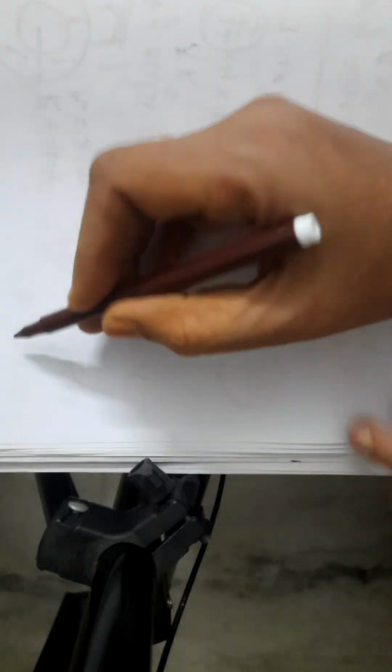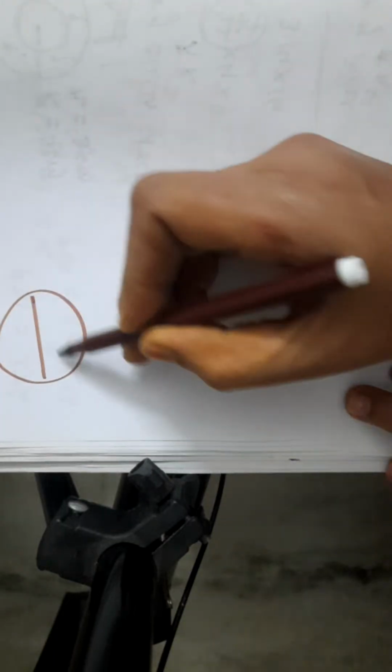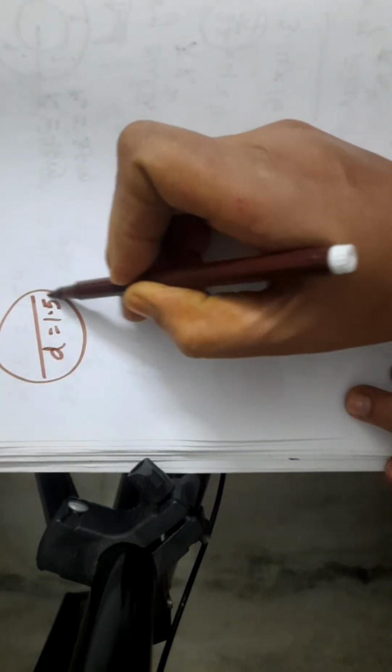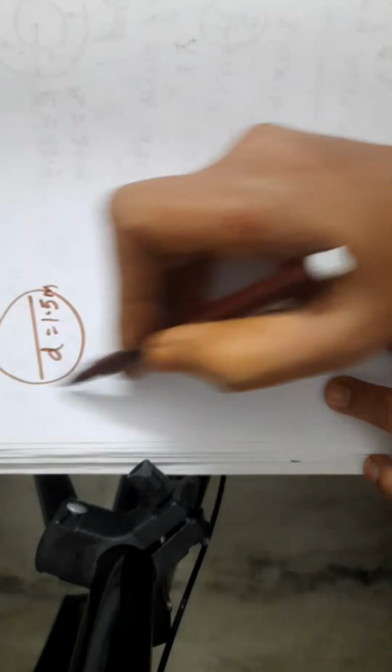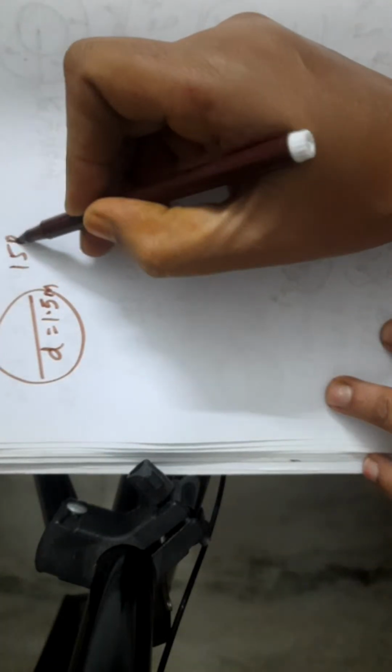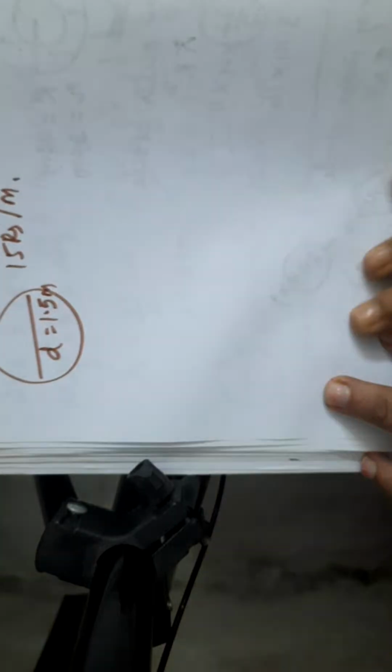Already we did this kind of question. If you recall, here there is a circular table cloth, so a circle is there where the diameter is given as 1.5 meter. She needs to put a lace at the cost of 15 rupees per meter. So we are going to find out the circumference first.